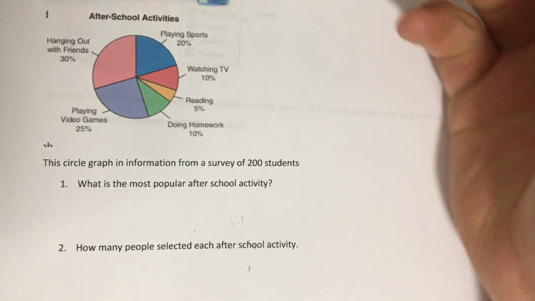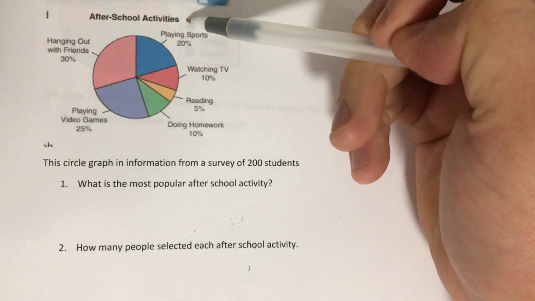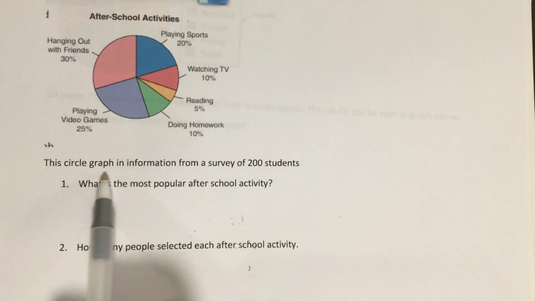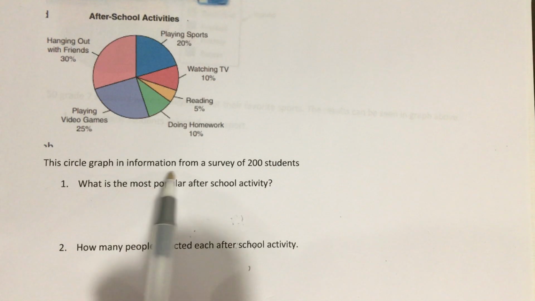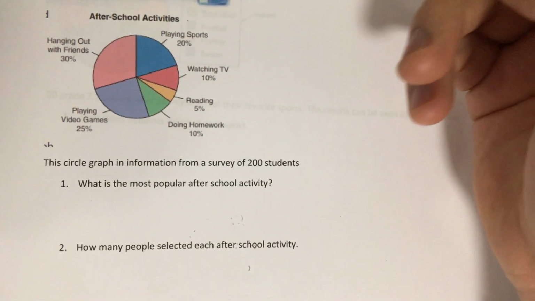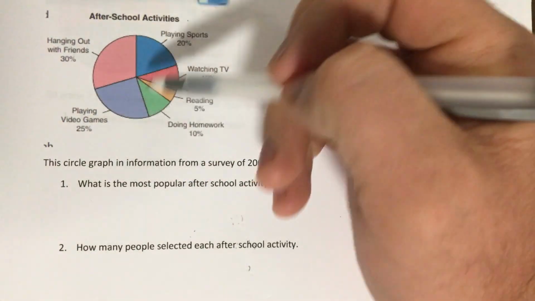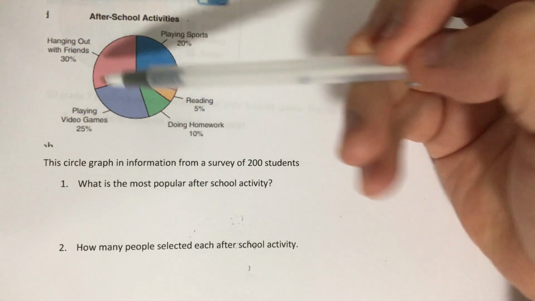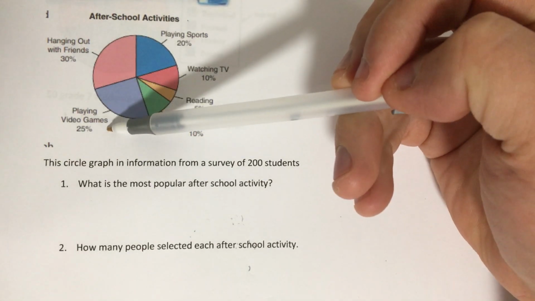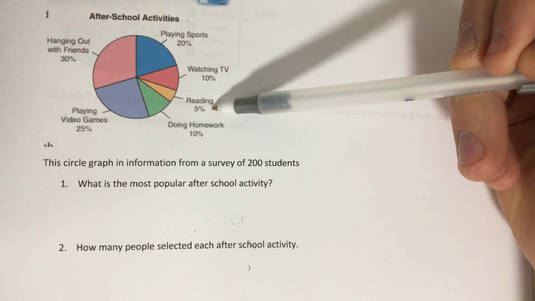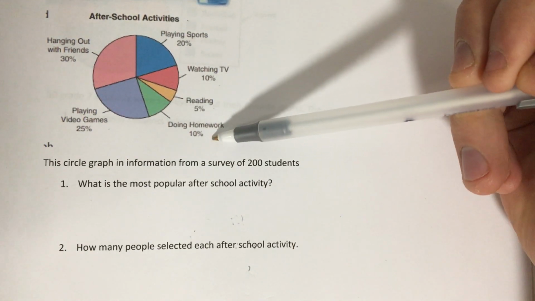This circle graph has a title here, it says after school activities. The circle graph is information surveyed from 200 students. So 200 students were asked about their favorite after-school activities. These are the results here. Hanging out with friends was chosen 30% of the time, playing video games 25, playing sports 20, watching TV 10, reading 5, and doing homework 10.